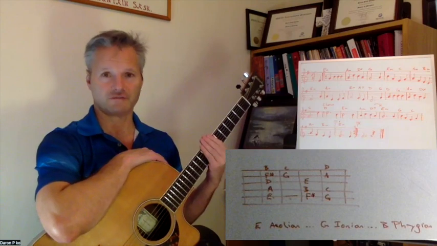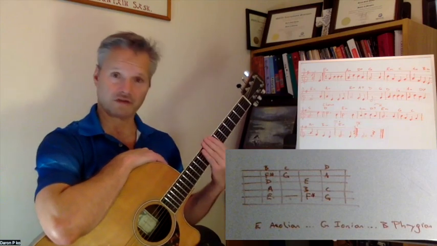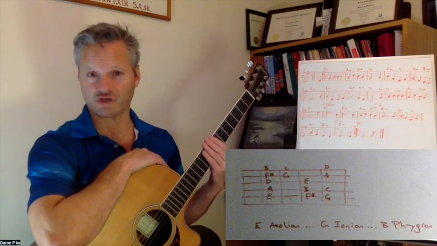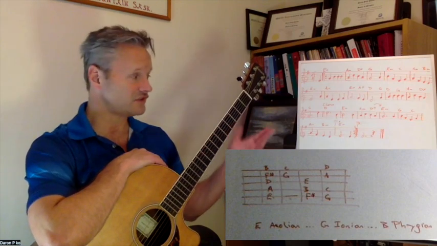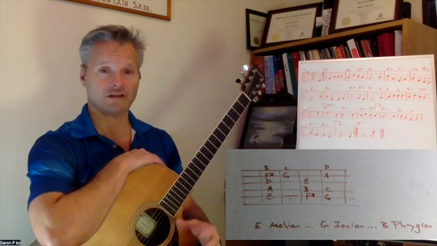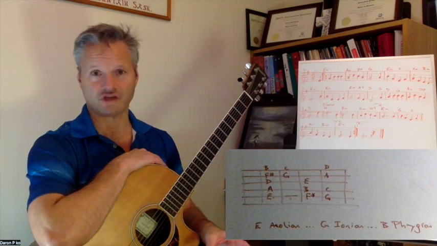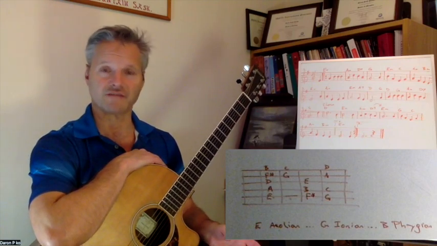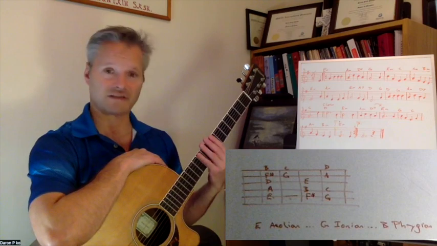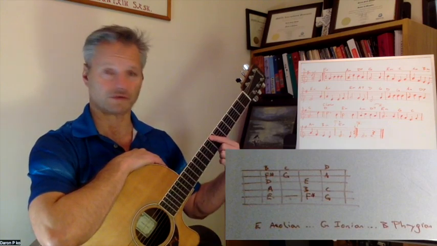I'll refer to it as the B Phrygian shape and play up here at the 7th position, saying I'm in the key of G Ionian. In this case, I'm in E Aeolian. Same note choices as the key of G Ionian, same note choices as B Phrygian, but I'm playing at the 7th fret where B would be the lowest note.